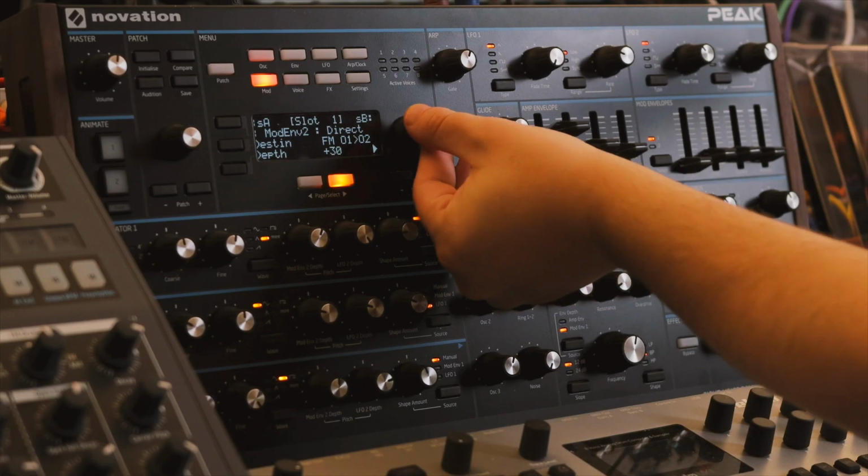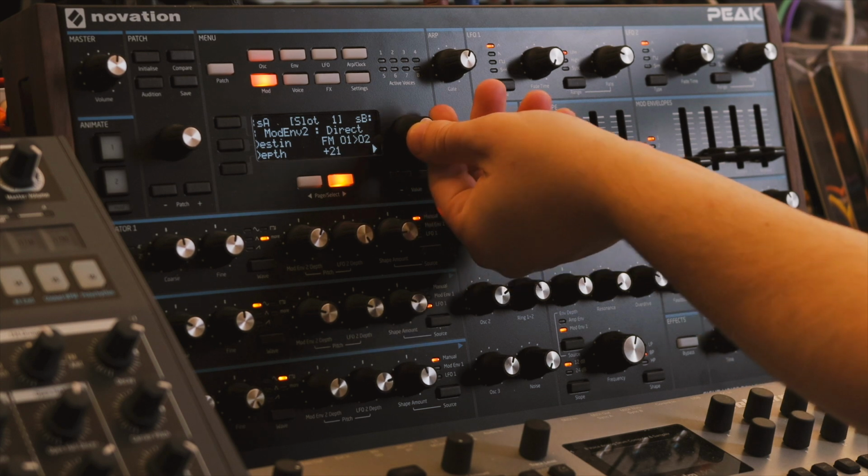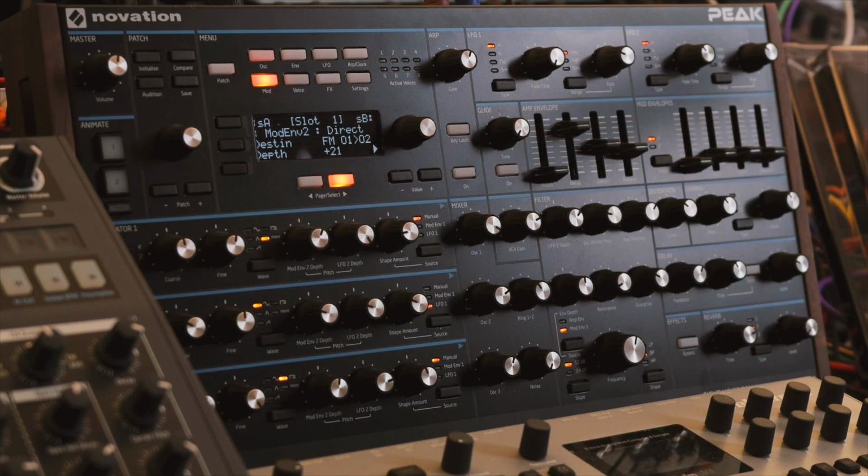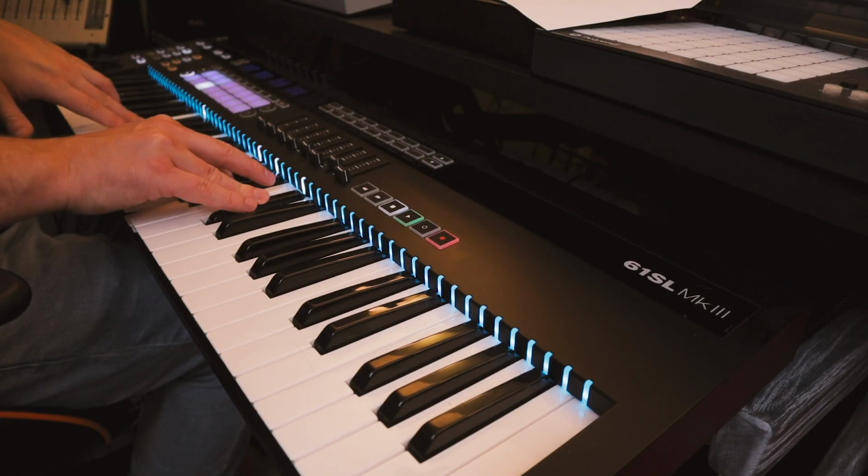So when I do this, I just try and find a nice balance, because you want some of that detuning effect, but you don't want it to sound awful. So this is what we end up with.